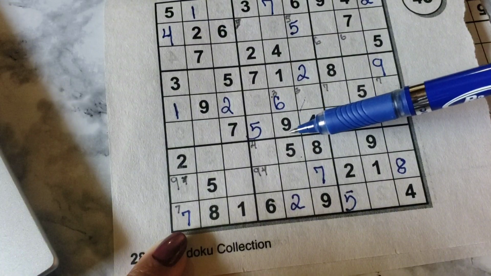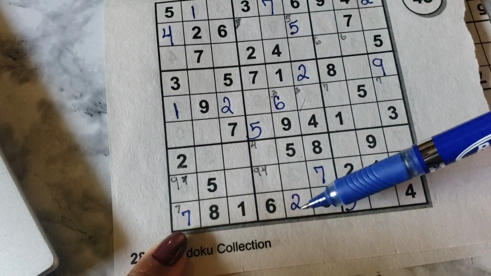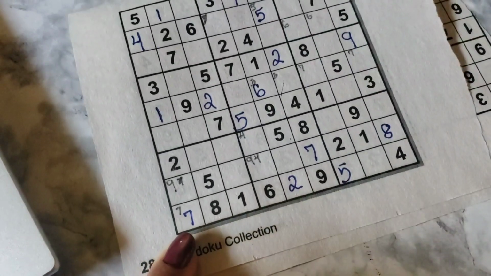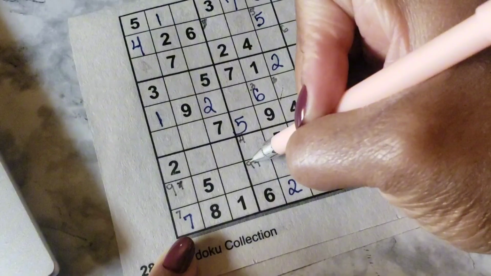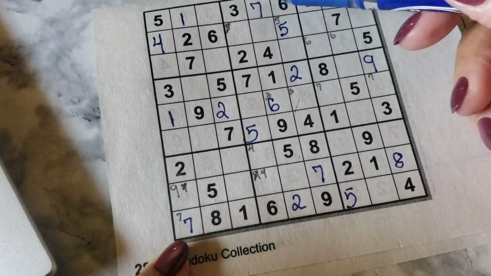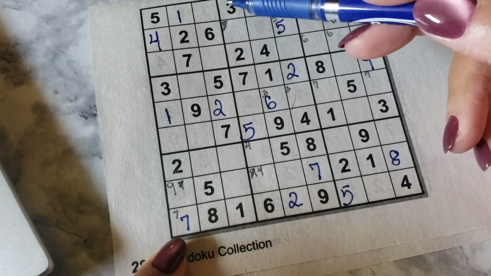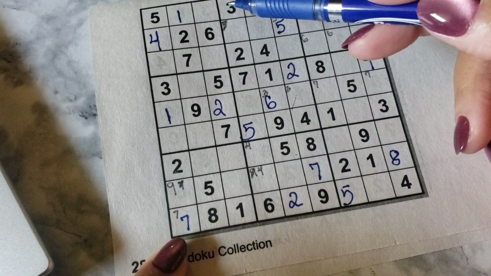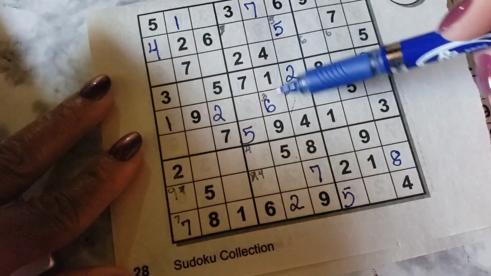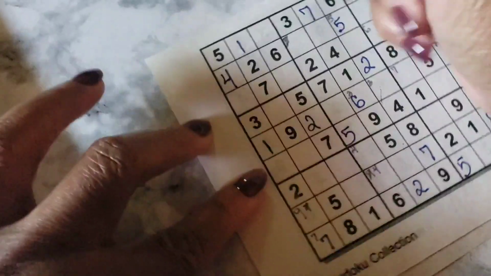Or have I? So 9 here, 9 here. We know that can't be 9 because 9 is already in this box. So I can cross this out. So 9 here, 9 here. For 9, 9 has to be here. Let me cross check myself. 9 here, 9 here. This box doesn't have 9, has to be here.